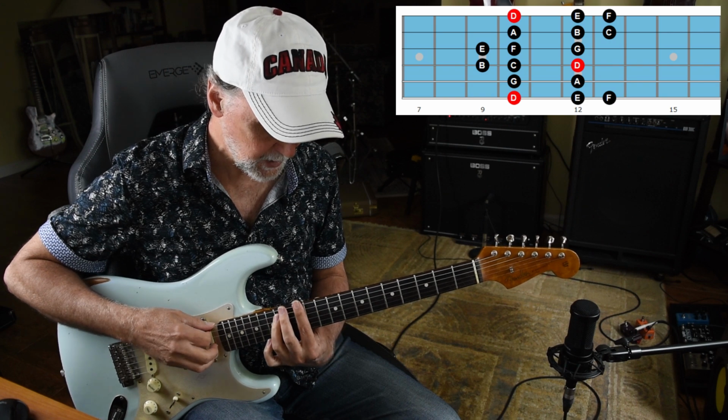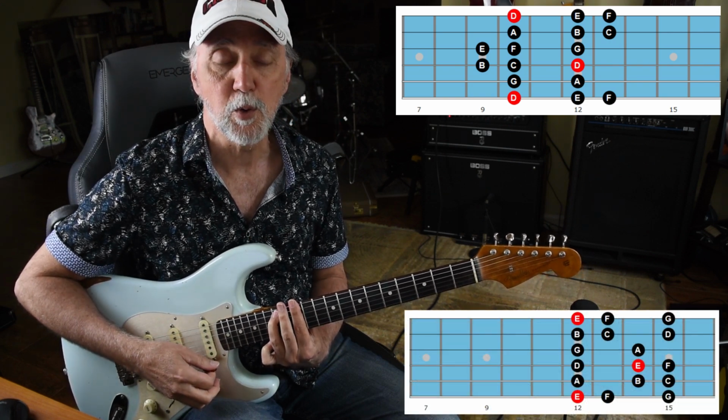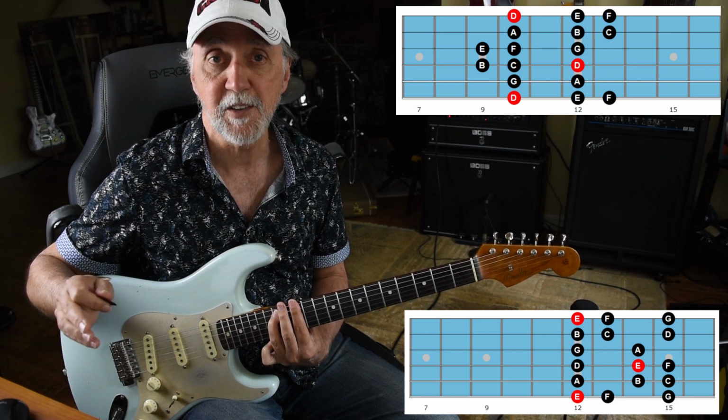The next mode is the E Phrygian, and this is our E minor 7 chord. And again, you can see the E Phrygian fingering pattern, and it's different yet again.